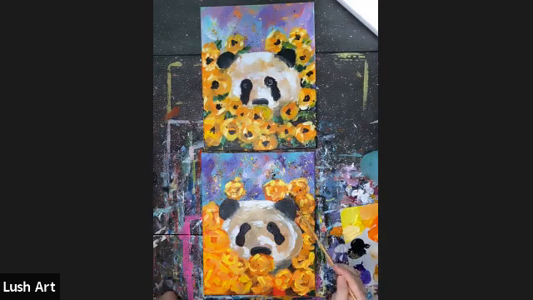Doesn't have to be perfect. Doesn't have to go anywhere specific. We just want some really nice highlight areas. And again, you can go outside of where that flower was.